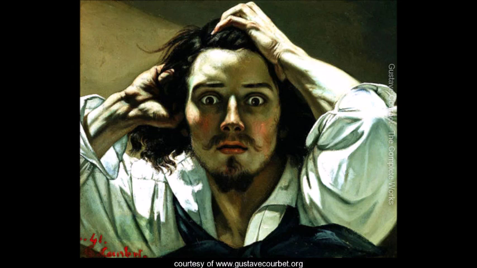Gustav Courbet, and I'm sure you will all recognize it. It is The Desperate Man, sometimes known as The Desperate Man 2. There is another one in there, but usually this is considered the more famous one. There you go. I'm sure you all recognize this. It's extremely famous and for good reason.